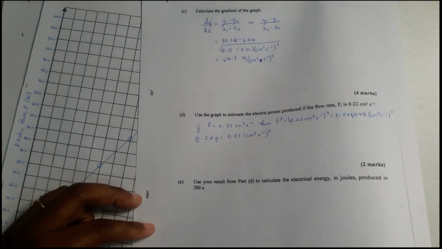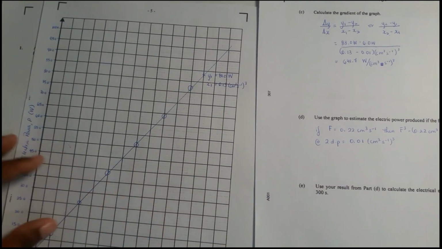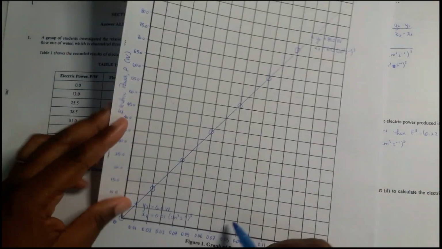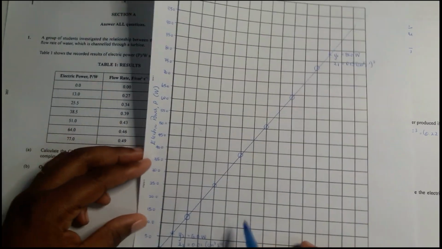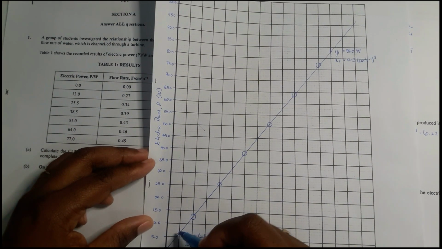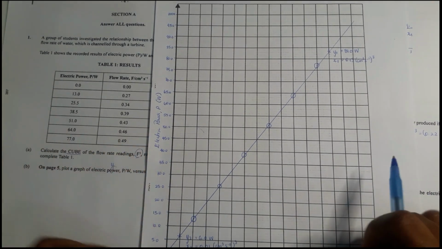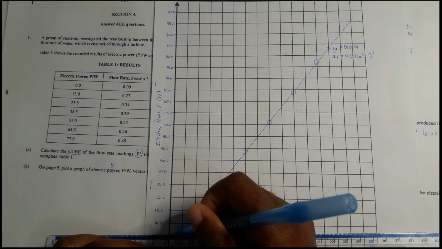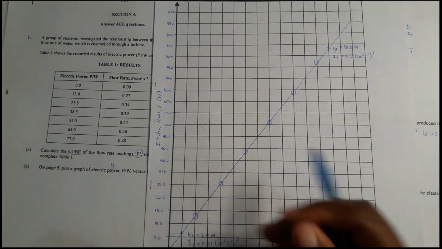So we're going to now look at the graph, and we're going to look at where it is 0.01. It's here, right? And at 0.01, if you go across from it, you realize that it's at 6 watts.